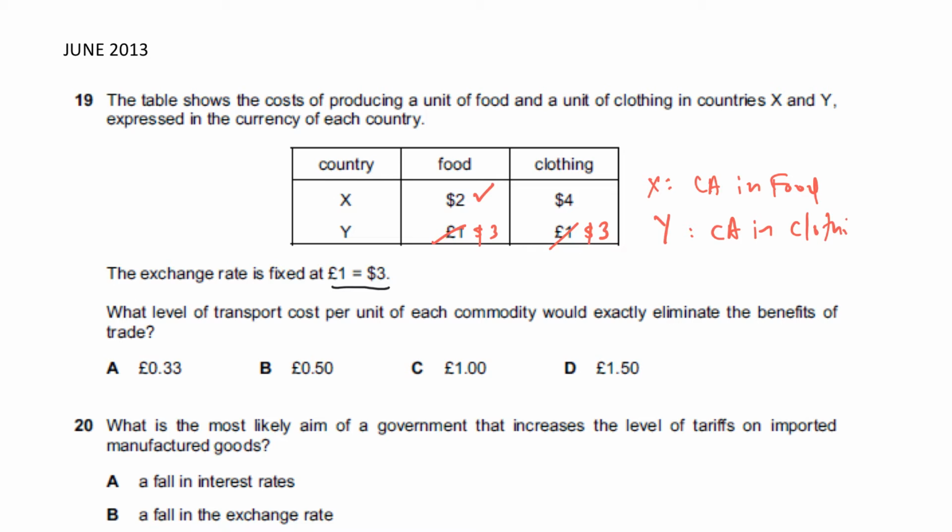Why am I saying that? Look at this. For country Y, when they make clothing, they make it for $3, while country X makes it for $4. So there's a $1 saving that happens. Similarly, for food, there's a $1 saving that happens when country X makes it. So country X should specialize in food, country Y should specialize in clothing.